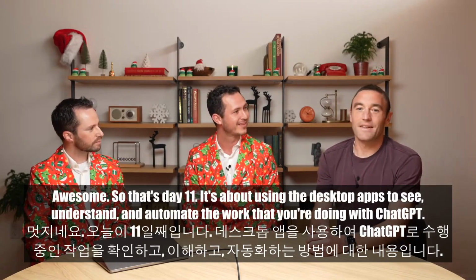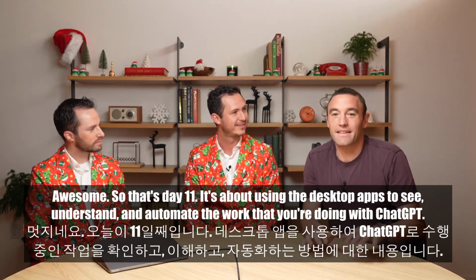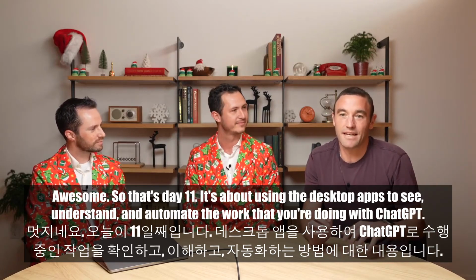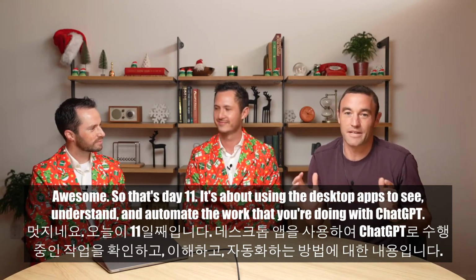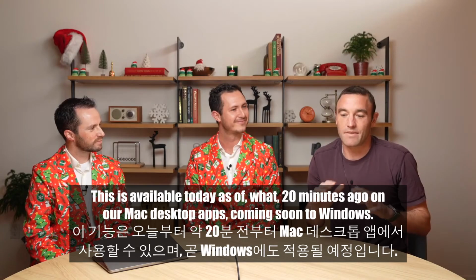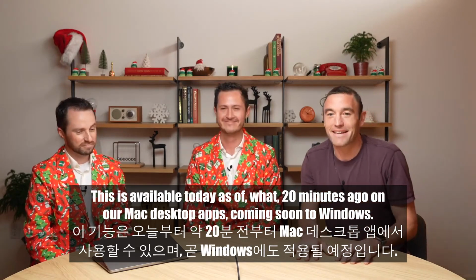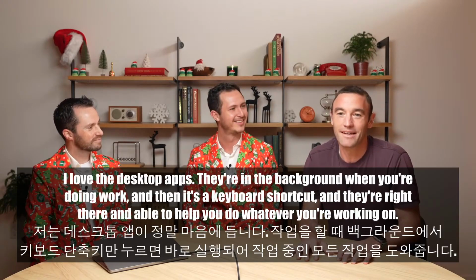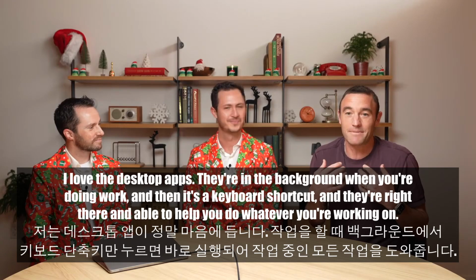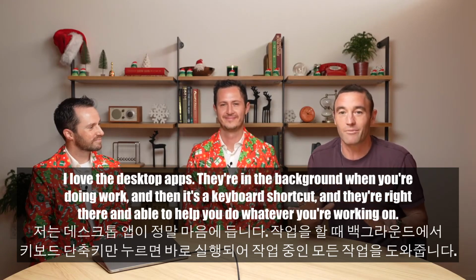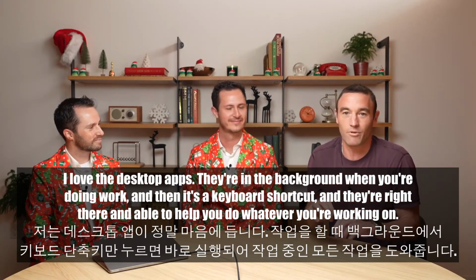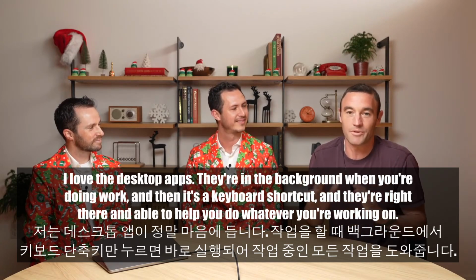Awesome. So that's day 11. It's about using the desktop apps to see, understand, and automate the work that you're doing with ChatGPT. This is available today, as of 20 minutes ago, on our Mac desktop apps, coming soon to Windows. I love the desktop apps. They're in the background when you're doing work, and then it's a keyboard shortcut, and they're right there and able to help you do whatever you're working on.